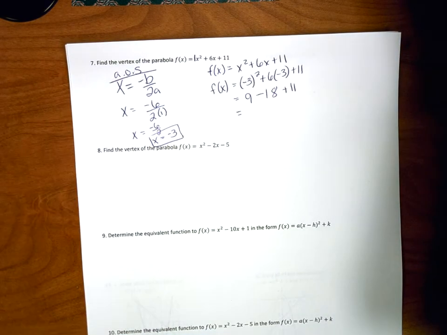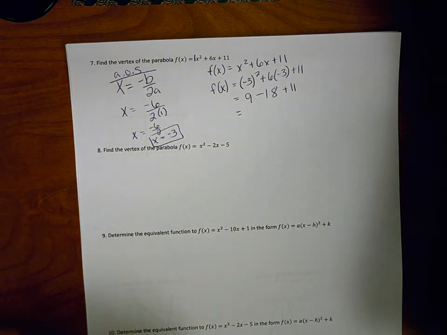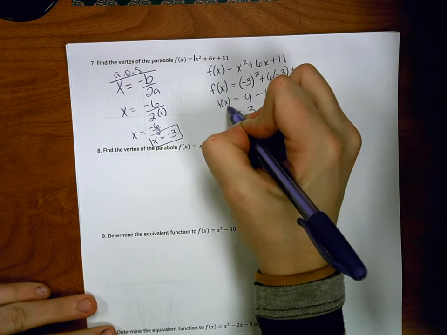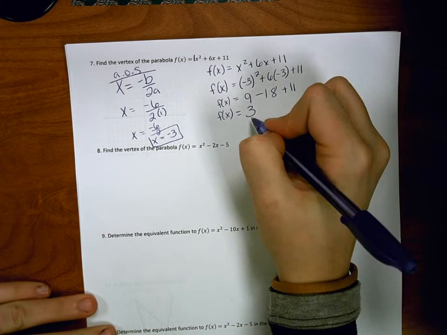Negative 9 plus 11 is 3. So my f of x is 3 when my x is negative 3.